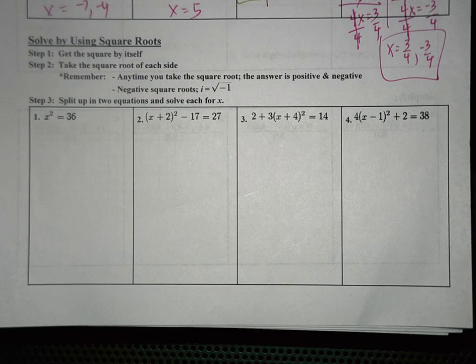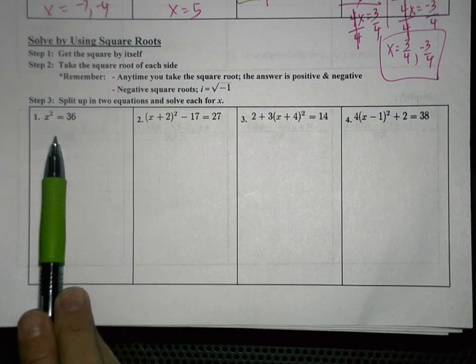Math 3, Unit 2, Section 4. Today we're talking about solving by using square roots. Now, if you look at these problems down here, this one's set up kind of different.